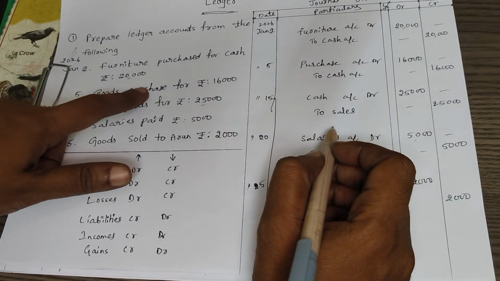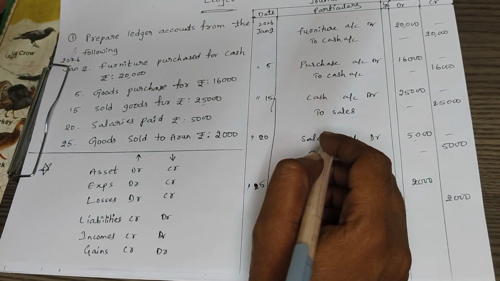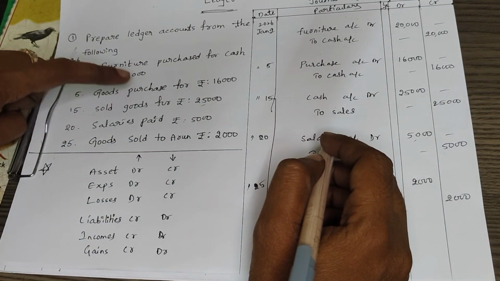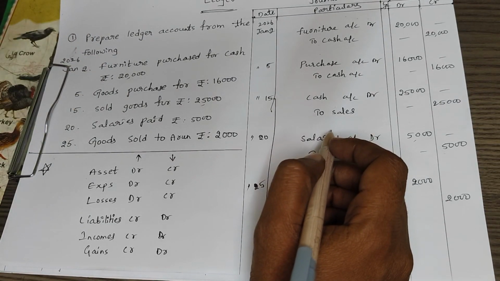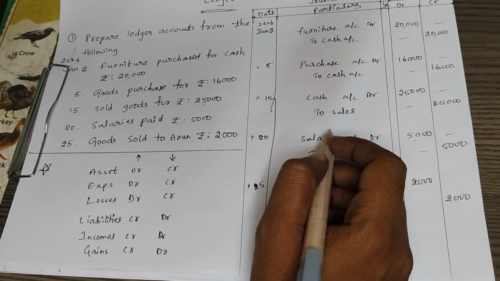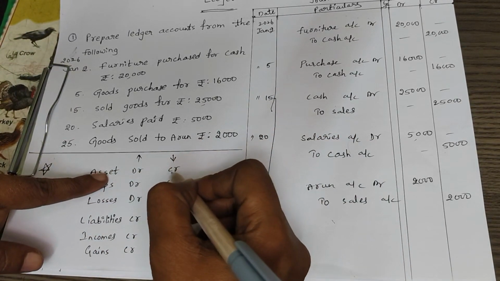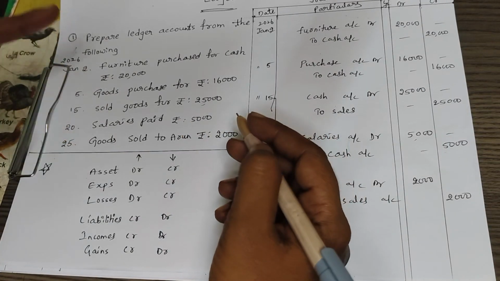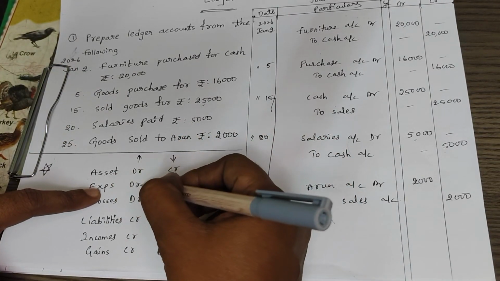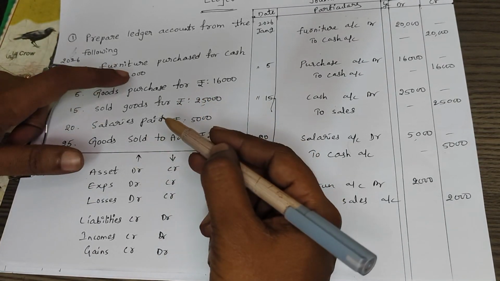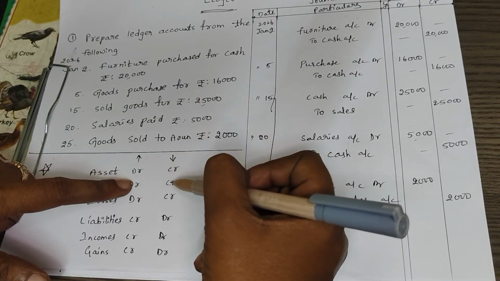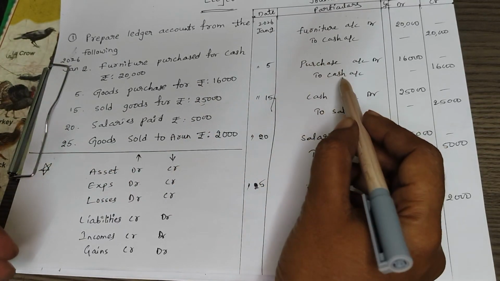Next one. Goods purchased for 16,000. What are the two aspects here? Purchase and cash. At the time of purchasing goods, cash is going out. Cash is an asset, and if an asset is going out, cash is decreasing in our business, so it is credit. Purchase is an expenditure. If any expenditure is increasing in our business, that should be debit. So purchase debit, cash credit. The entry will be purchase account debit to cash account.